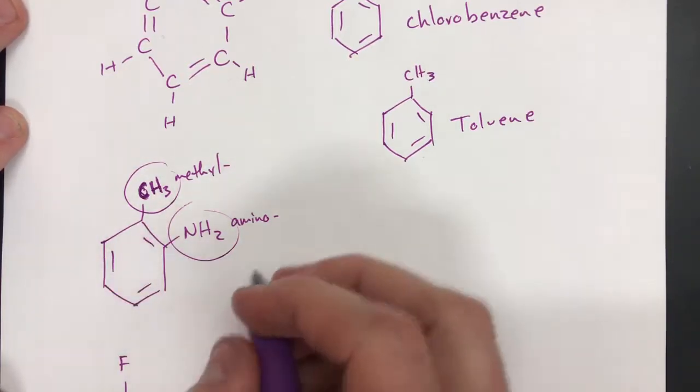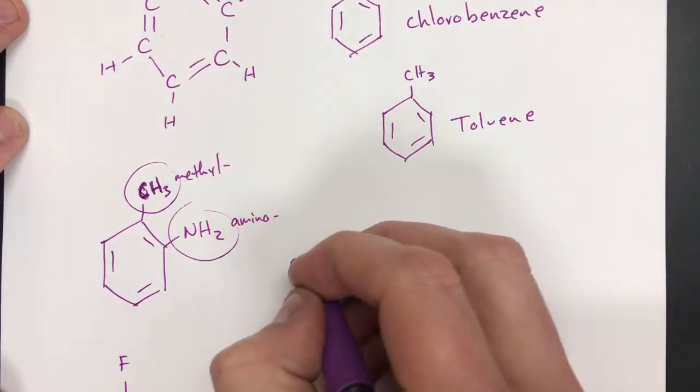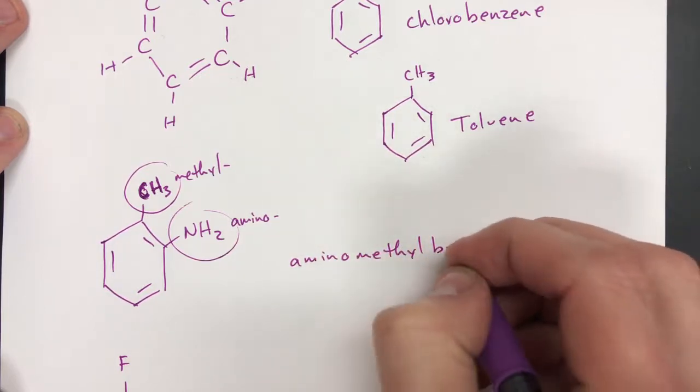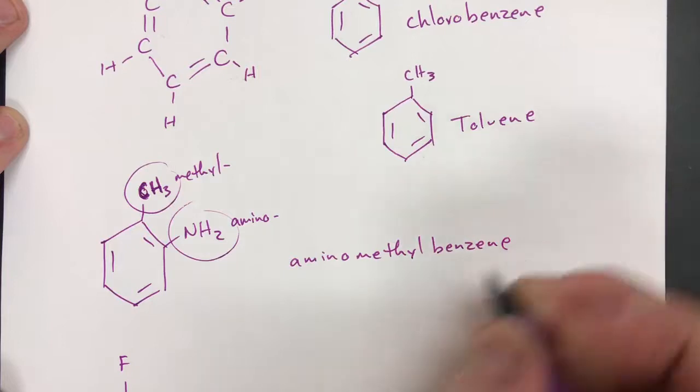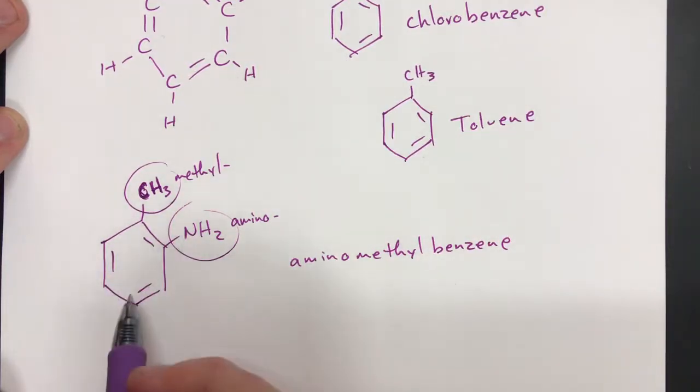Instead, we call this arrangement. So we say the names of the side chains, which is amino, methyl, benzene. But if you just say amino-methyl-benzene, as we have right here, we don't know where they are. We don't know the arrangement of these 2.